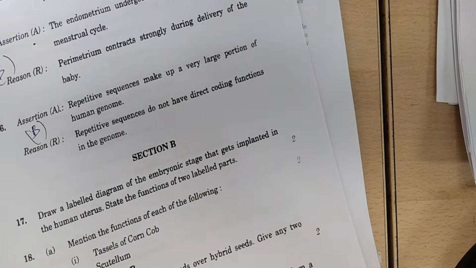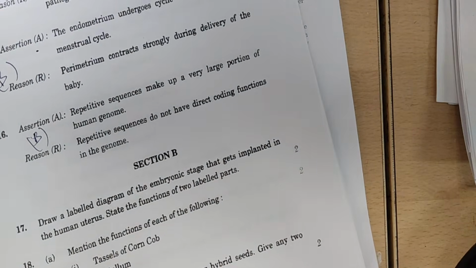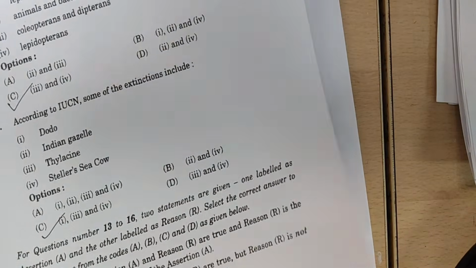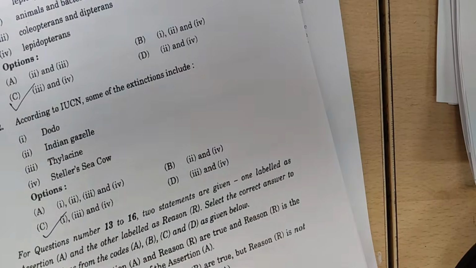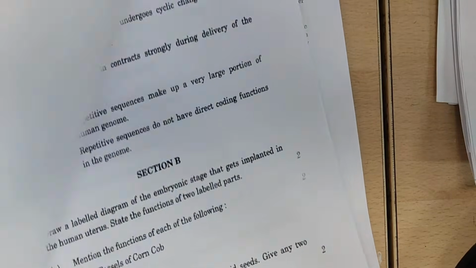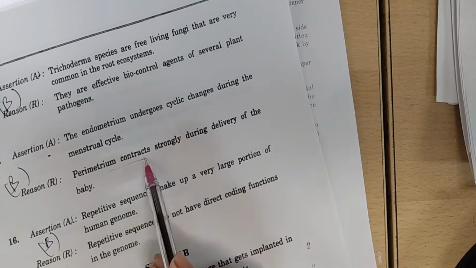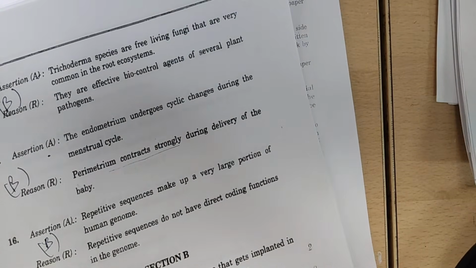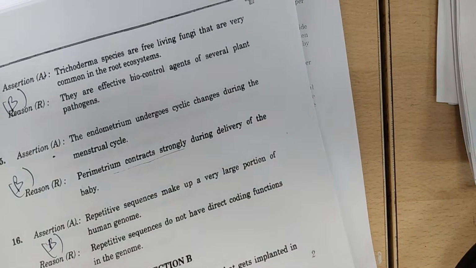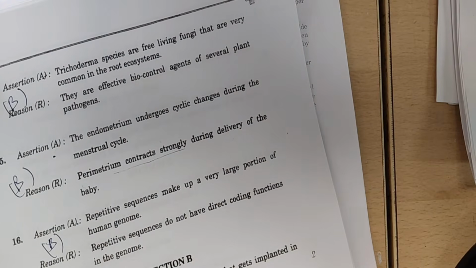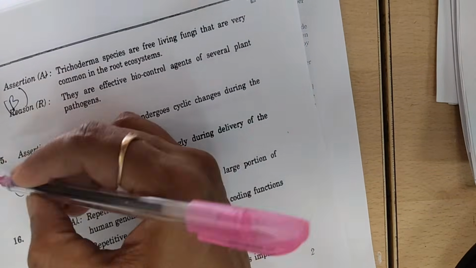Okay, it is not perimetrium. C is the answer of this.